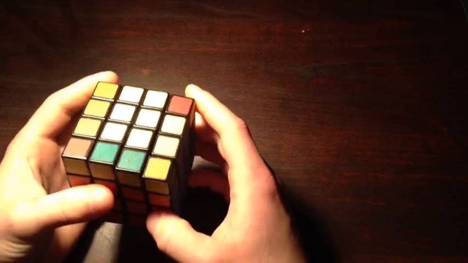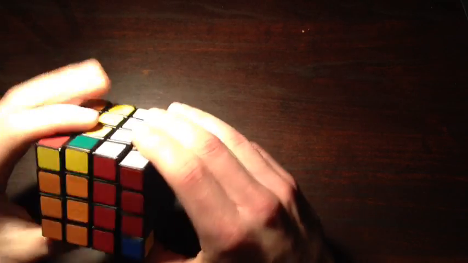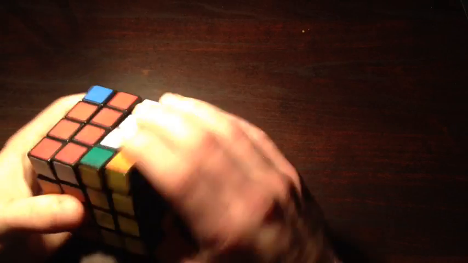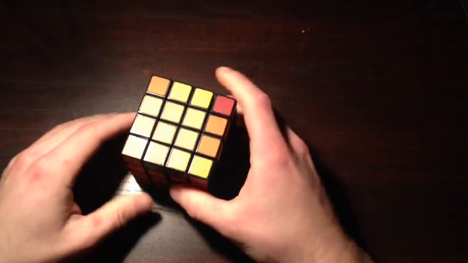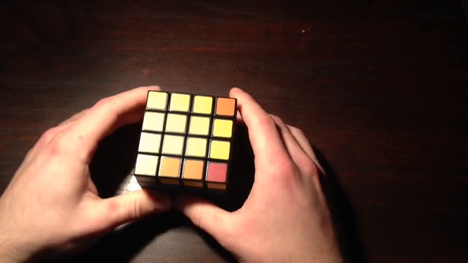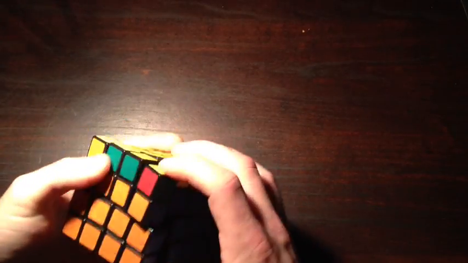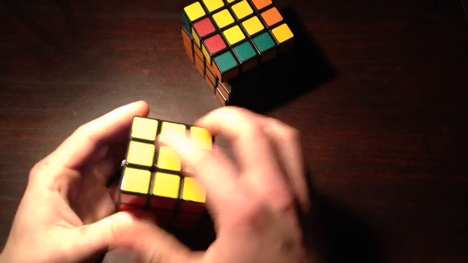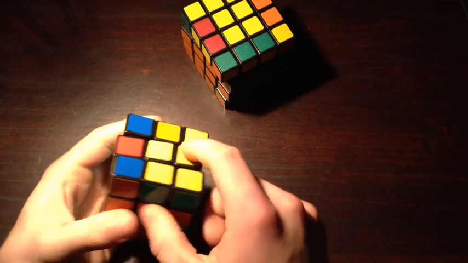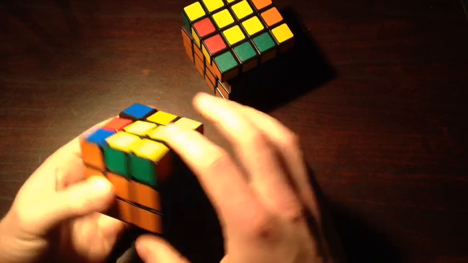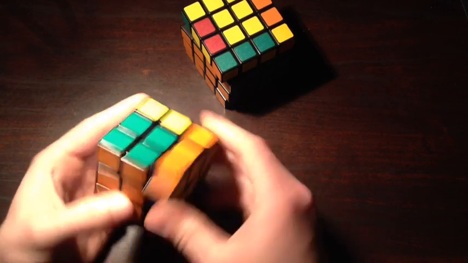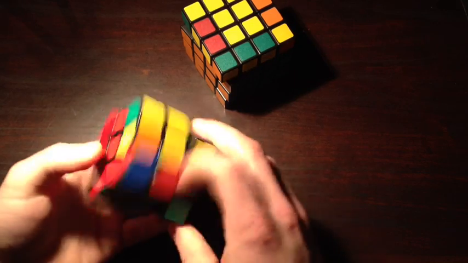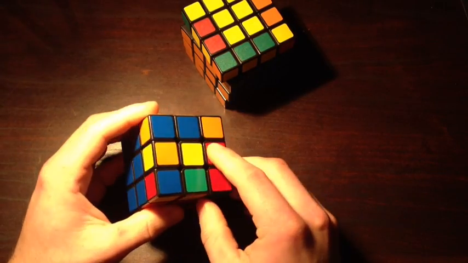Alright, I'm going to go ahead and do this real quick. Alright, now this is what I wanted to get to. On a normal 3x3, you would run into several situations for the OLL. You'll either have this little L shape, or a line, or you'd have just a dot.